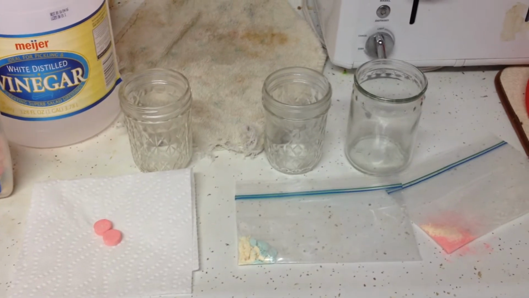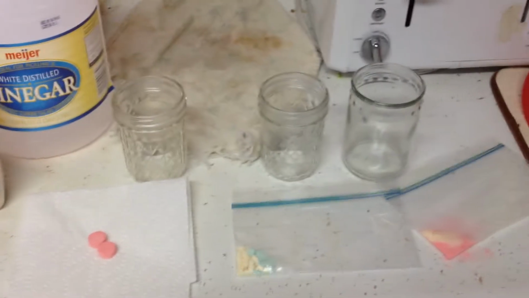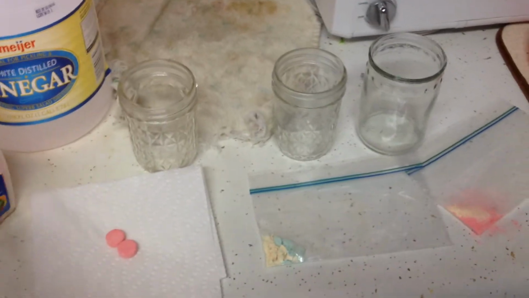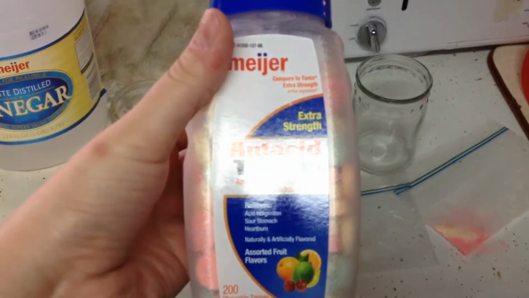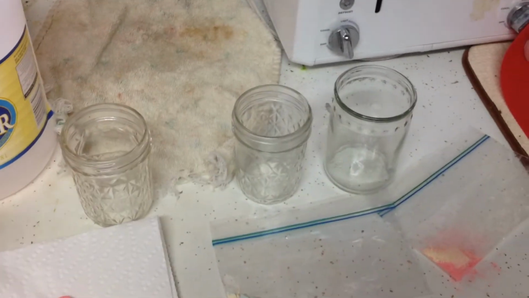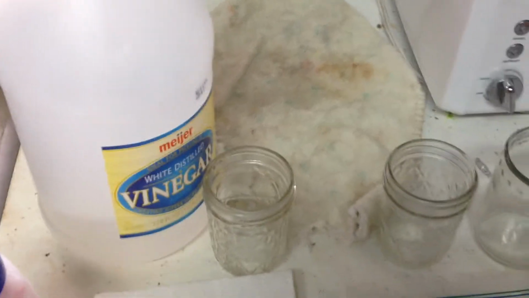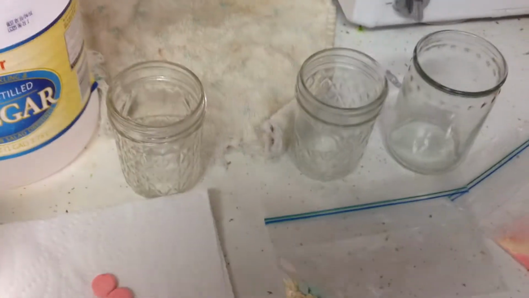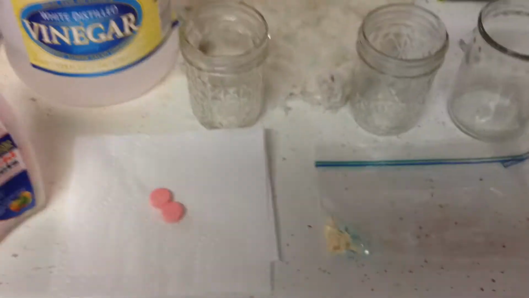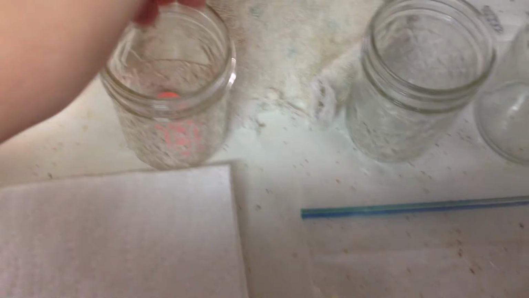Alright, so now we're going to look at the effect that surface area has on a chemical reaction. So we're going to look at the reaction between antacid tablets, which we learned in Unit 3 are a base, and vinegar, which we learned in Unit 3 is an acid. So in each one of my containers, I'm going to put 2 antacid tablets. In the first one, I'm going to use 2 whole tablets exactly as they come in the bottle.